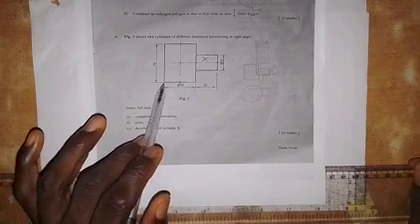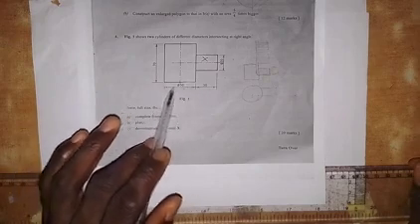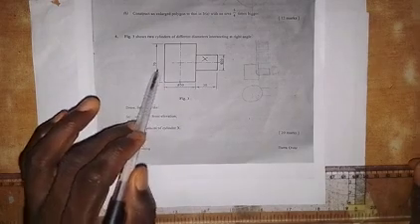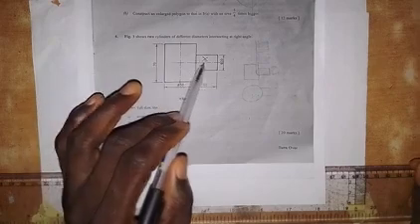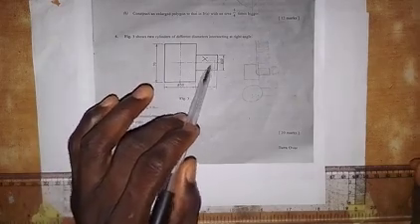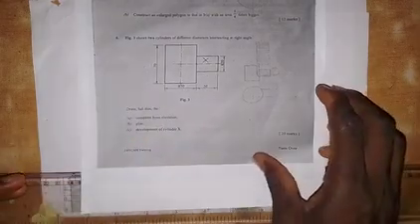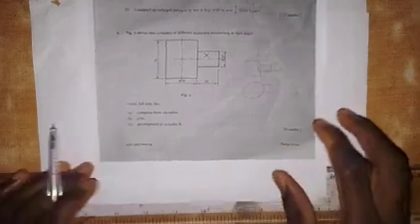The diameter of the circular base of this particular cylinder is 50, and the distance from here to here is 30. The height of the vertical cylinder is 70, and the diameter of this cylinder X is 20. Alright, so let's go and see how this can be done.